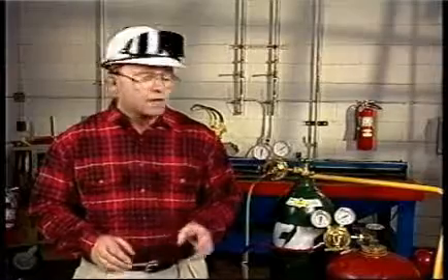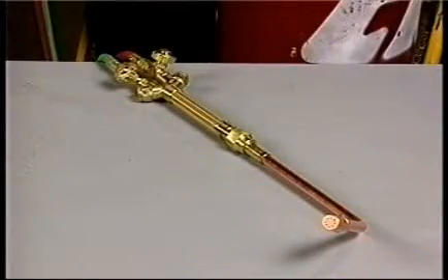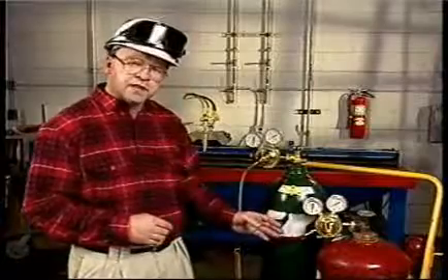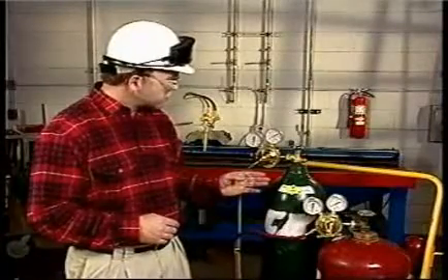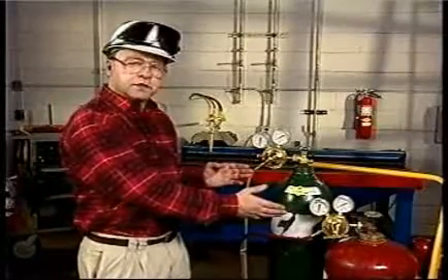Now let's take a look at the components of a typical oxy-fuel system. This is a typical oxygen acetylene setup using a small heating torch. Pressure from the oxygen and acetylene cylinders is reduced to working pressure by the regulators on each cylinder. Cylinders should not be used without proper pressure-reducing regulators.